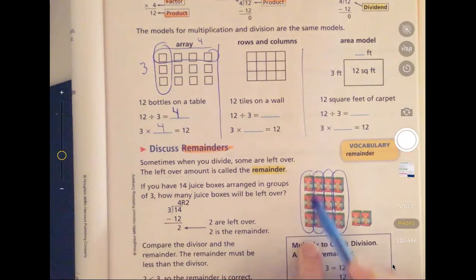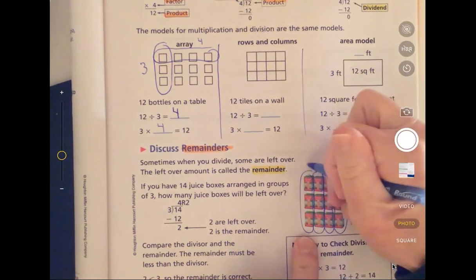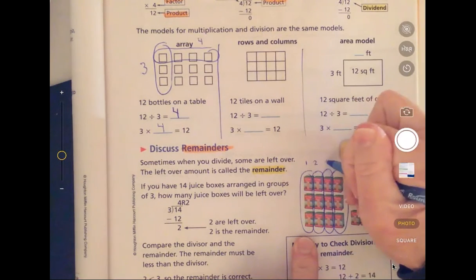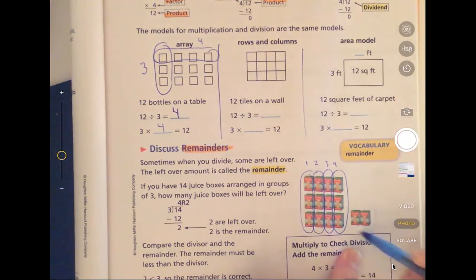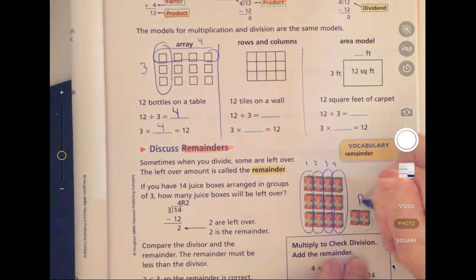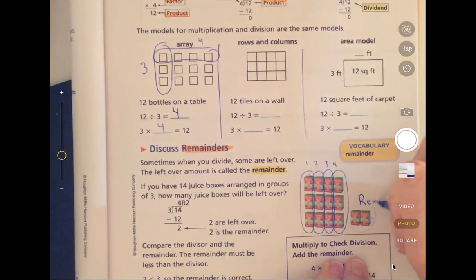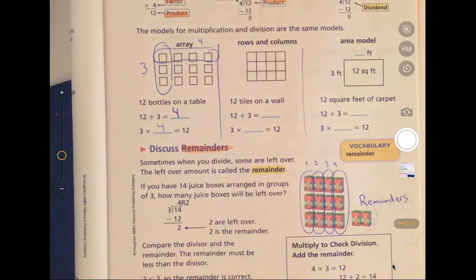So here are the groups of 3. We have to see how many groups are there. There were 1, 2, 3, 4 groups. There were 2 left over. They couldn't make a group of 3. So these are called remainders. Those are the leftovers, right?